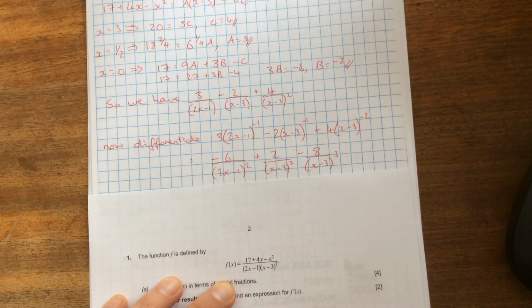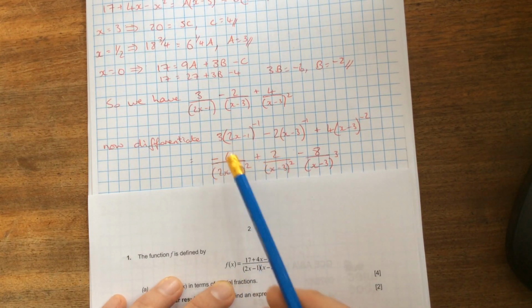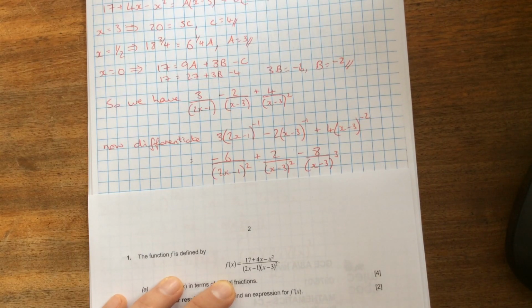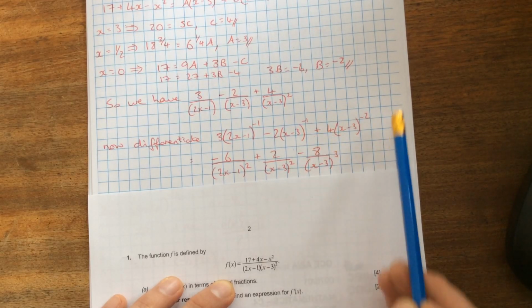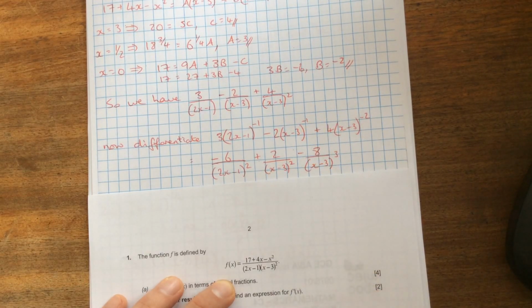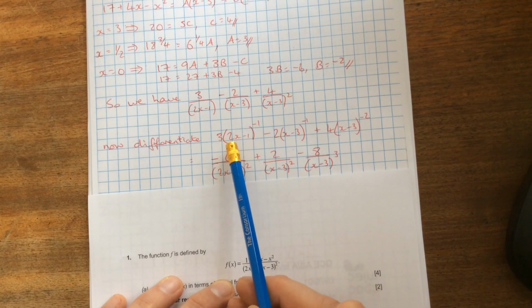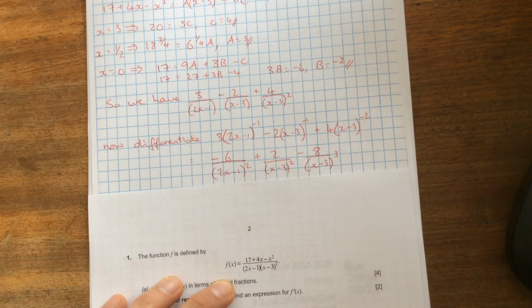Then as standard rules of differentiation, bring the power down, multiply, reduce the power by 1. And we end up with minus 6 over 2x minus 1 all squared, plus 2 over x minus 3 all squared, minus, don't forget that minus 2 comes down, minus 8 over x minus 3 all cubed. Of course, one thing I didn't mention here, the reason that's a 6, don't forget you have to bring out that factor of 2 as well in front of the x. 2 3s are 6. Not a bad first question on the paper.